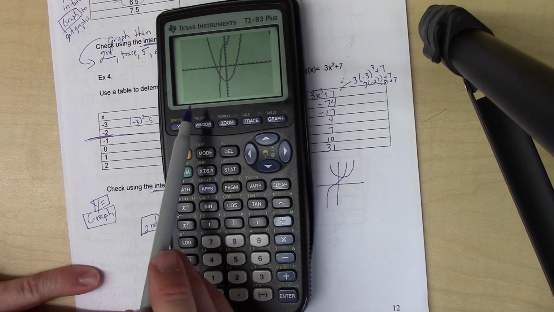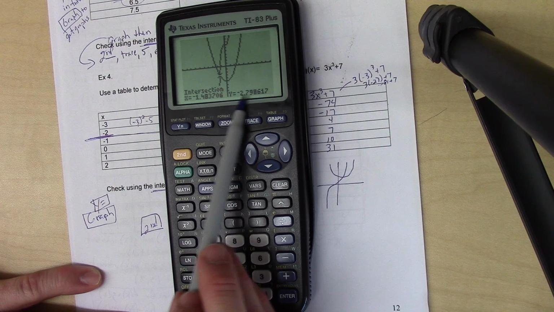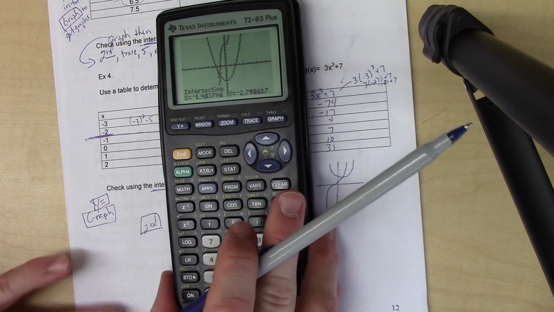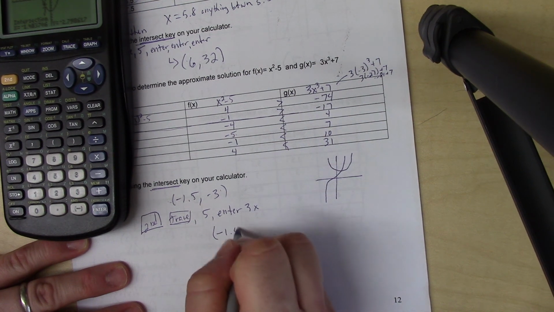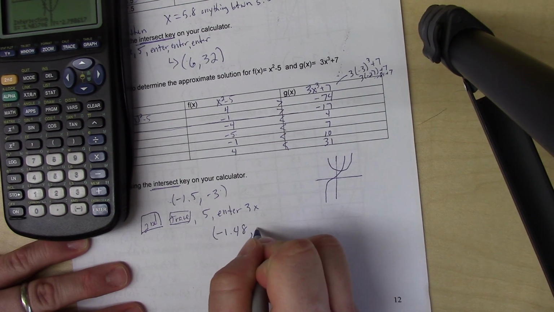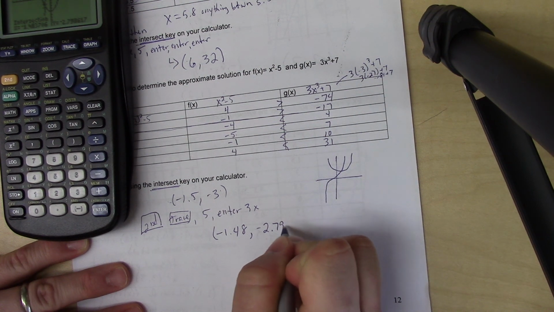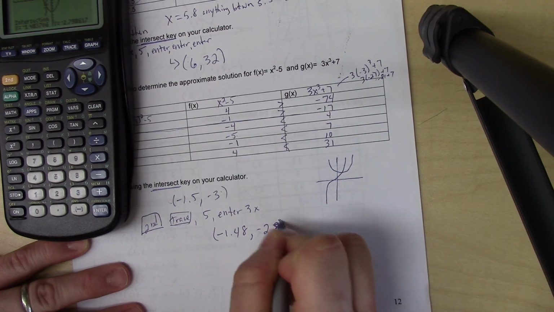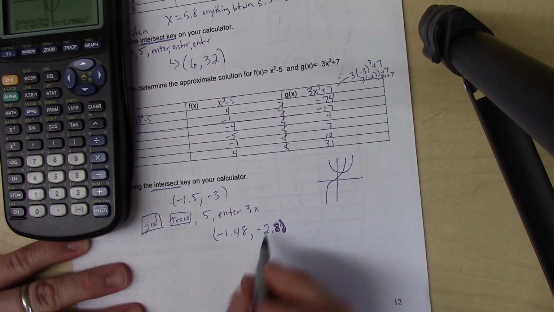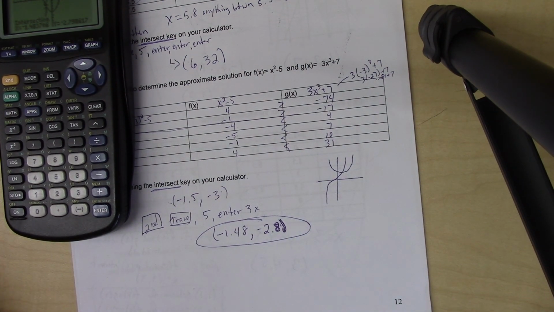And it gives me the point. It takes a second. Maybe it's still working. There we go. It's a lot of decimal places. I don't need you to write all the decimal places. I'm just going to write a few here: -1.48, comma, negative 2.798, I guess that's negative 2.8. We'll just write it like that. So this was the exact value of the point of intersection, and that's what I'm looking for you to do.